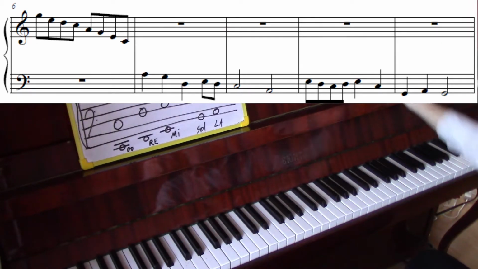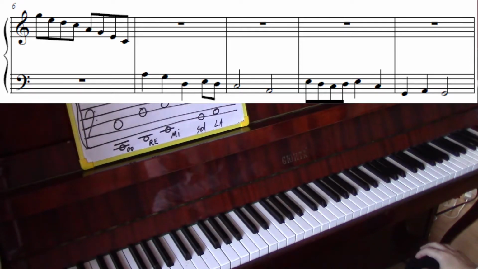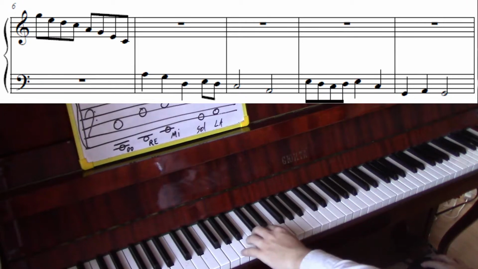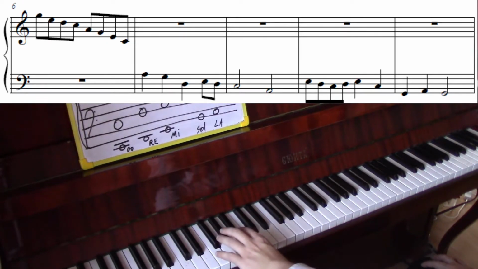And the last two measures of the line is mi, re, do, sol, la, sol. Where have we heard that before? It's measures 1 and 2, right? But now taken a bit lower. So this is middle C, this is where we're starting. Mi, re, do, sol, la, sol. The last two measures.